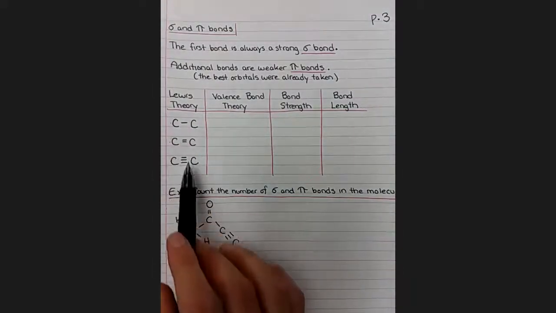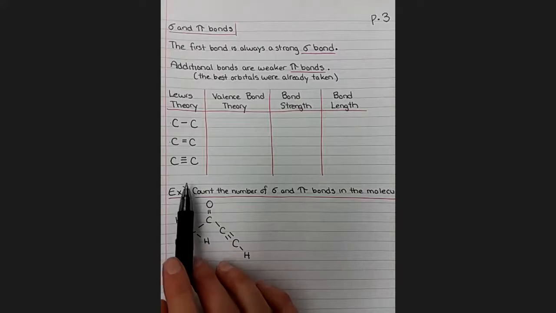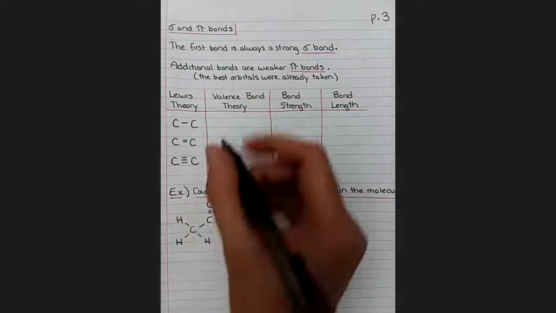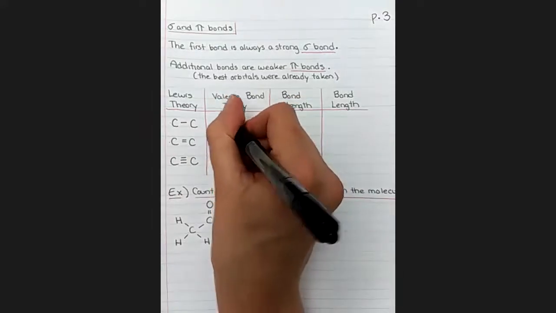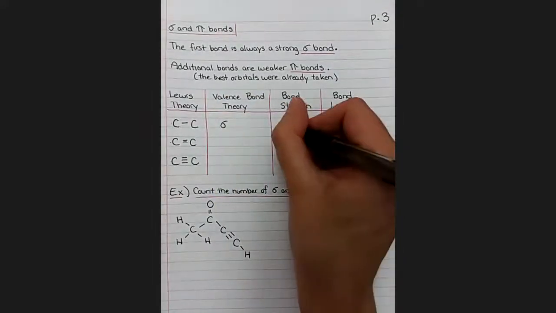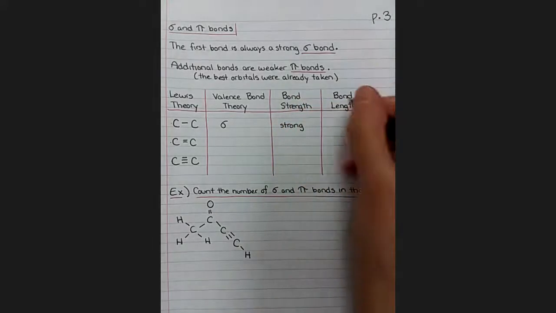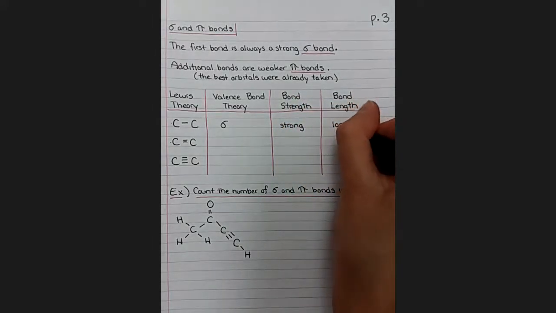So this is the way we draw it when we're drawing a Lewis structure with 1, 2, or 3 lines. In valence bond theory, we know that that single bond, the first one, is always a sigma bond. This is going to be a strong bond holding the 2 atoms together, and the bond length is going to be a long one.